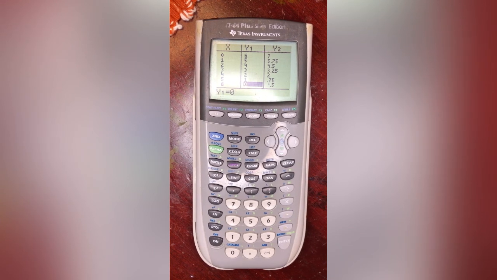Okay, so going back to that problem right there, I got the right answer, but I just wrote it the wrong way. Instead of writing it 4, 2, I wrote it 2, 4. So that's why we use the graphing calculator. Okay, so 4, 2 would be the answer for that one.